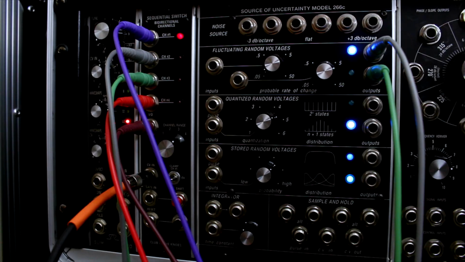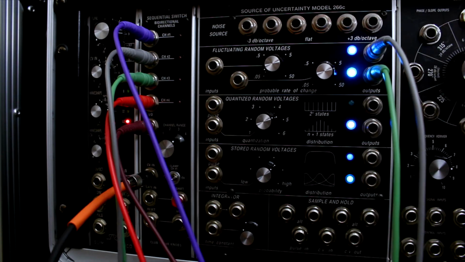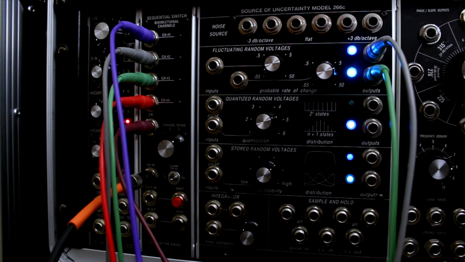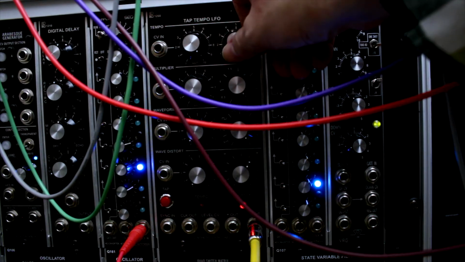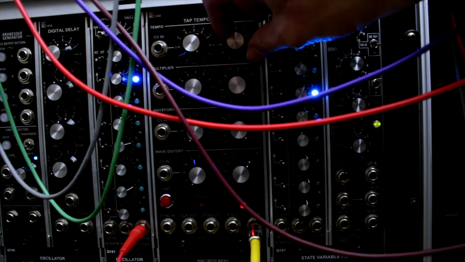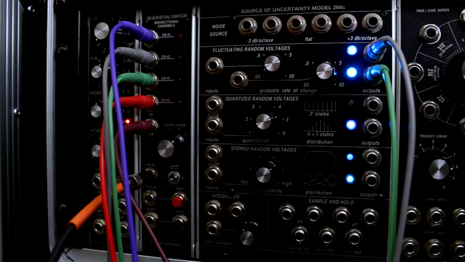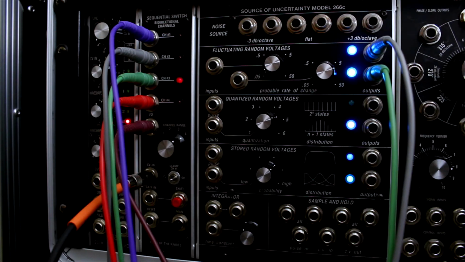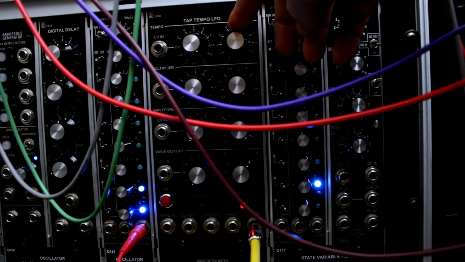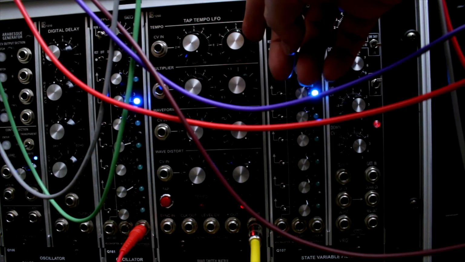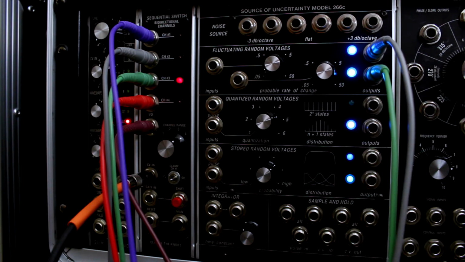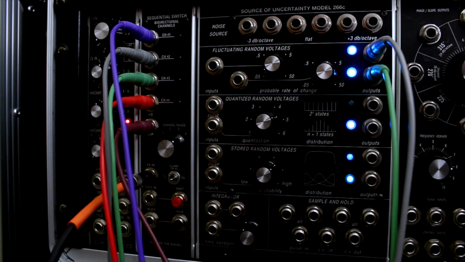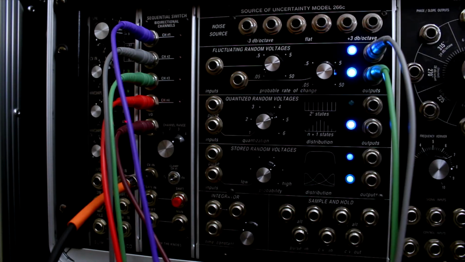Of course, I can change the rate of this random shape so that they will change more frequently. Let me just turn it back down. But just give you an idea of how you can alter a signal with some randomness to it, or just with some more variety using the sequential switch.